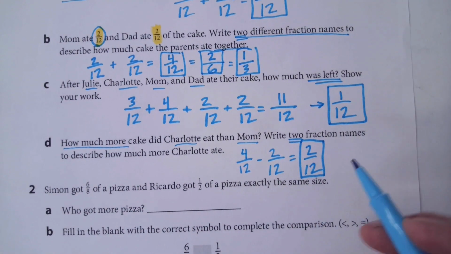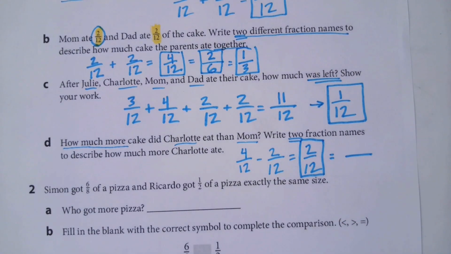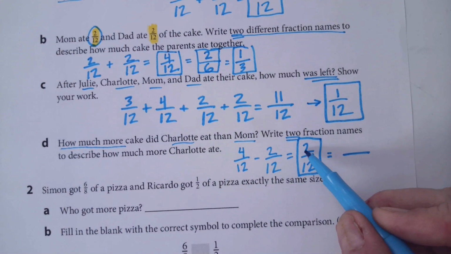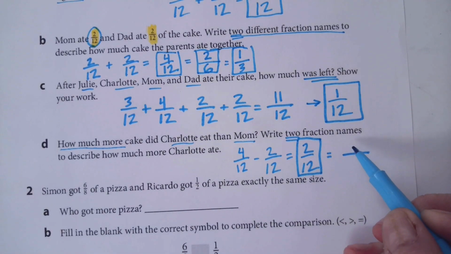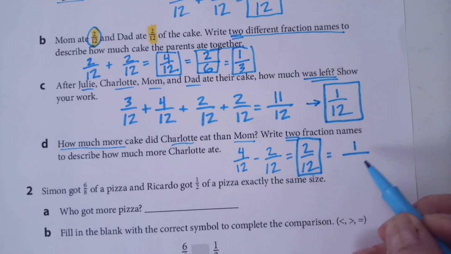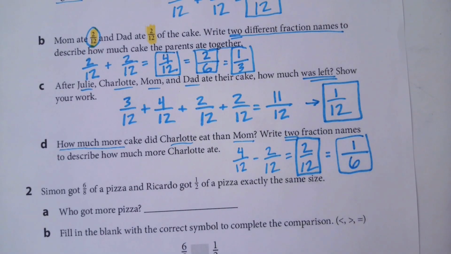So she ate 2/12 more. I can also simplify. I can cut these in half. So 2/12 is the same as, does anyone know? What's half of 2? Half of 2 is 1, and half of 12 is 6. So 2/12 is the same as 1/6.